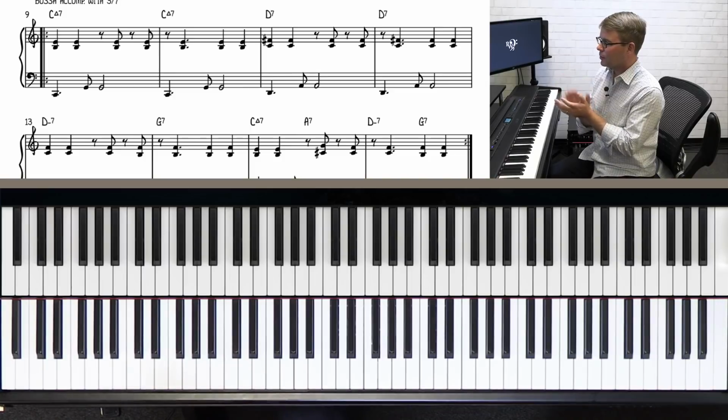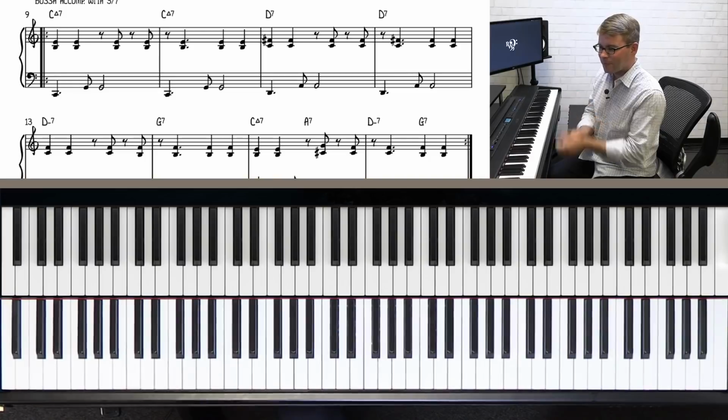1, 2, 3, and 4, and 1, and 2, 3, 4. 1, 2, and 3, and 4, and 1, and 2, 3, 4.